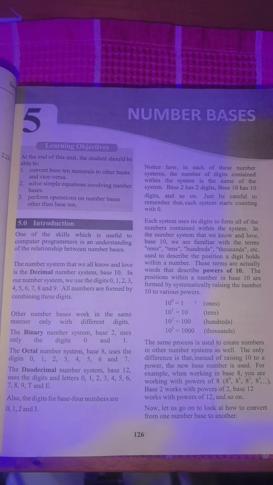Number bases are not about new numbers. We are not basically talking about new numbers, but about new ways of counting, right? We have said this already. In base 2, the number 10 is equal to 2 in base 10. I'm going to say this again. In base 2, the number 10 is equal to 2 in base 10.